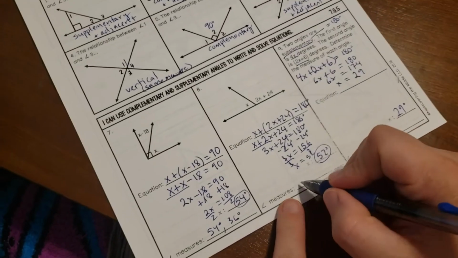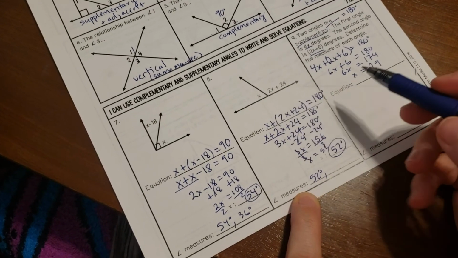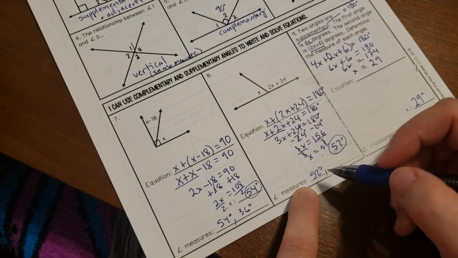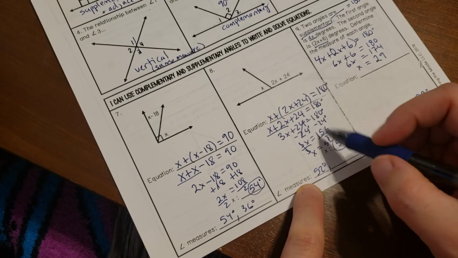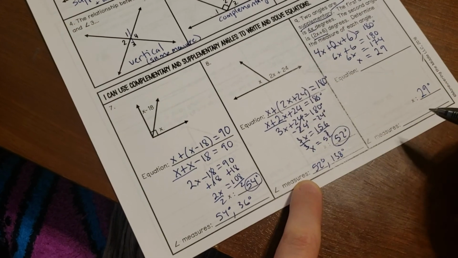Alright, and here my first angle is 52, and my second angle is twice that, plus 24. So 104 plus 24 is 138. That makes sense, because I add those and I get 180.